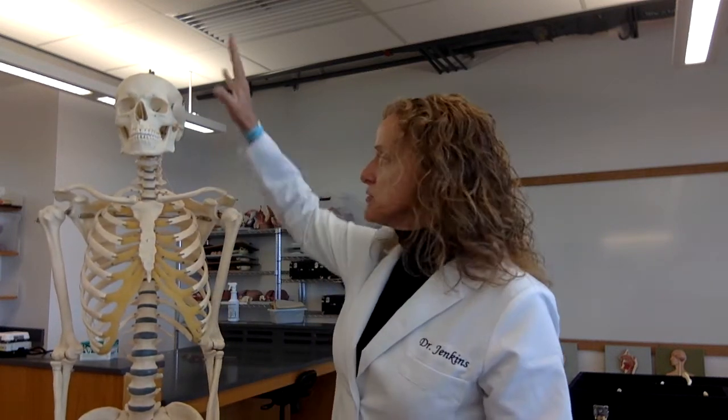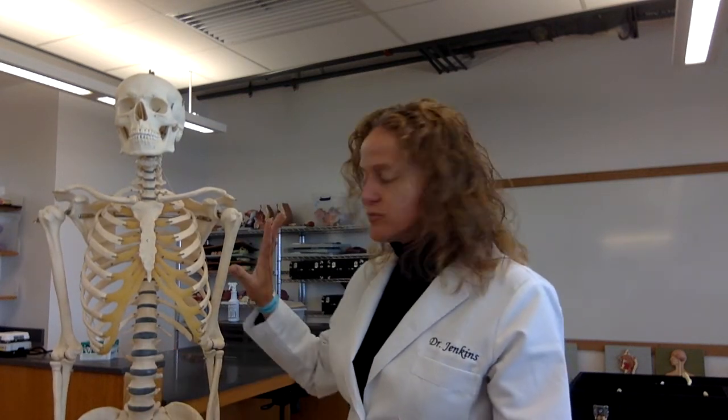Dr. J here. We are talking about the appendicular skeleton today. As you may recall, the appendicular skeleton refers to the appendages, the arms and the legs. We've already gone through the axial skeleton, which are the bones that compose the skull, vertebral column, and rib cage.